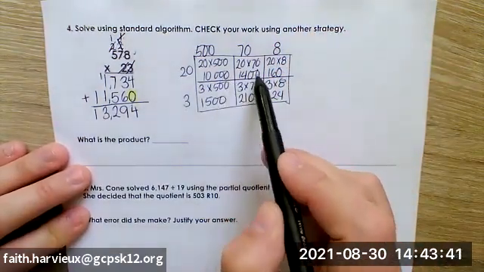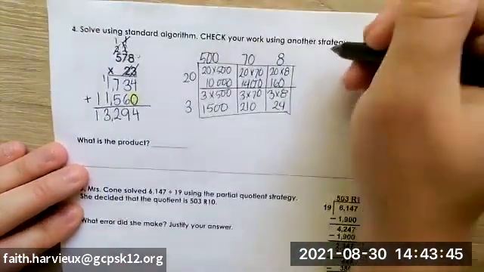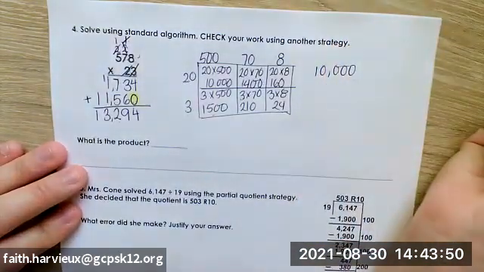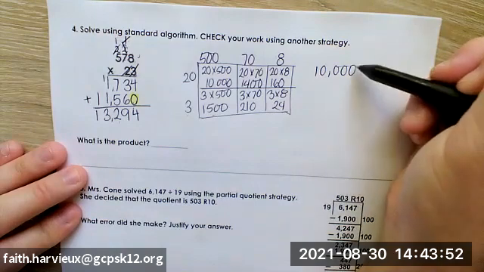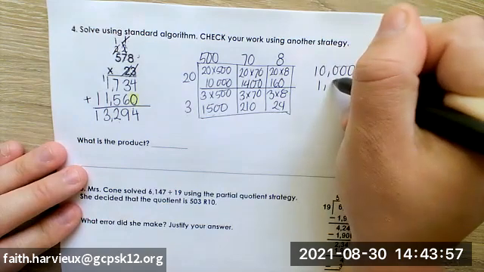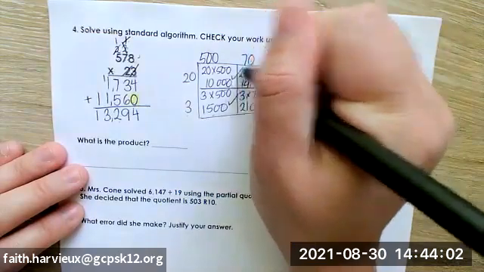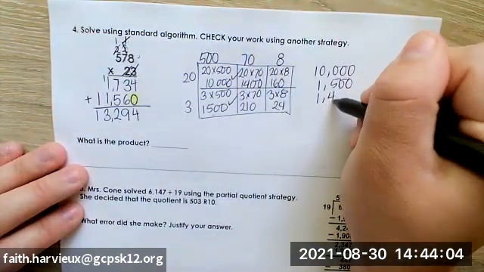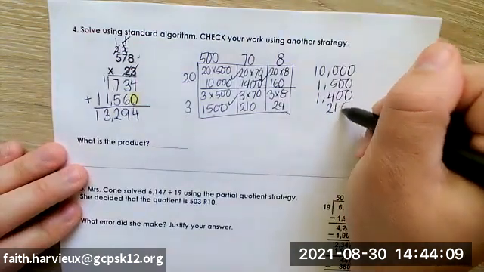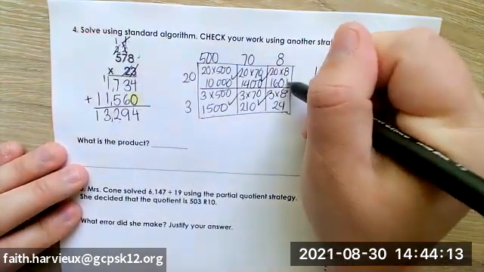Now I need to add up all of my partial products to see if I get that same answer. I'm going to start with my biggest. Make sure that I line up my place values along with the ones, right? 10,000, 1,500, check, check. 1,400, check. 210, check. 160, check.